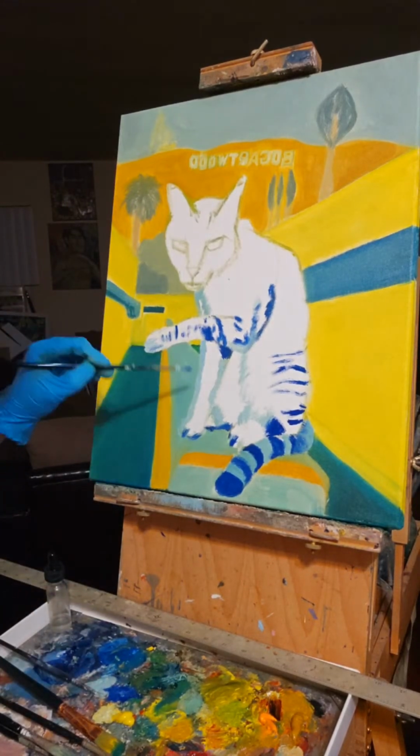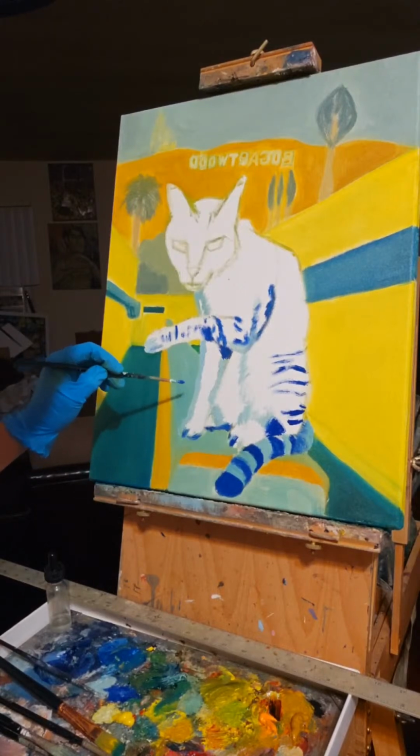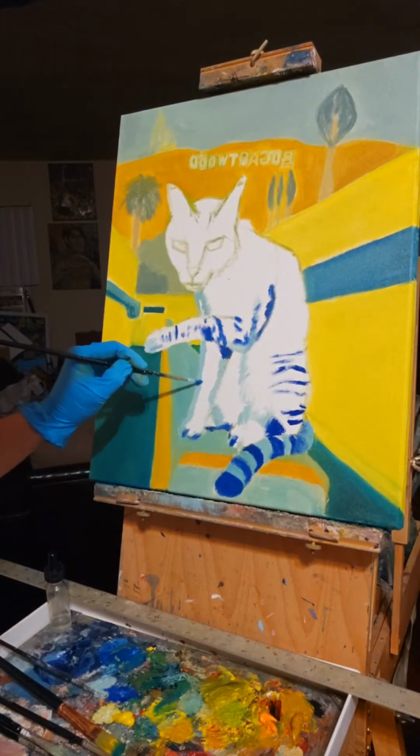And I would say that these are probably the main markings that I really have to work on.